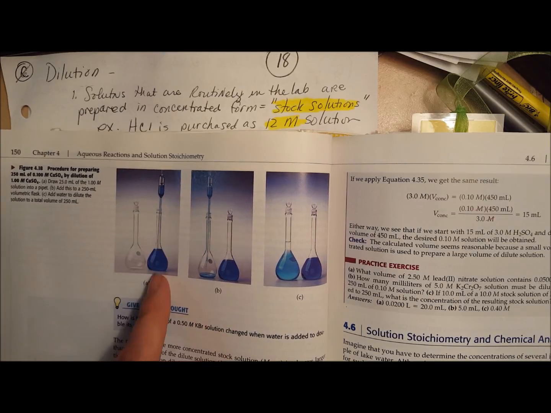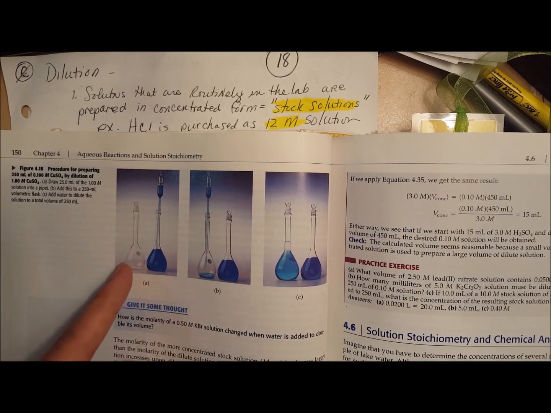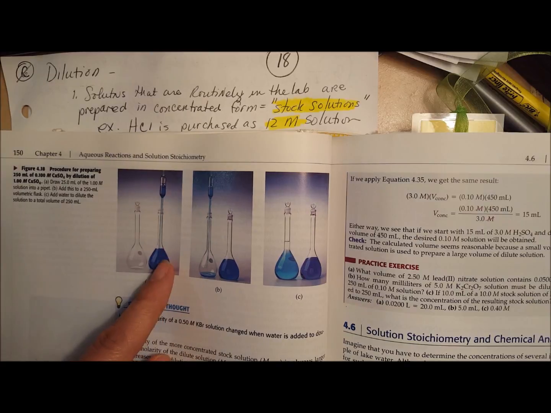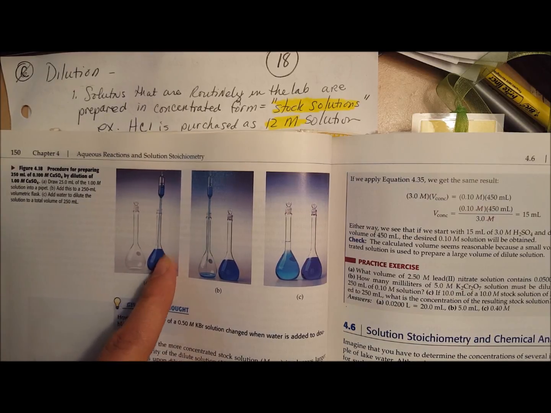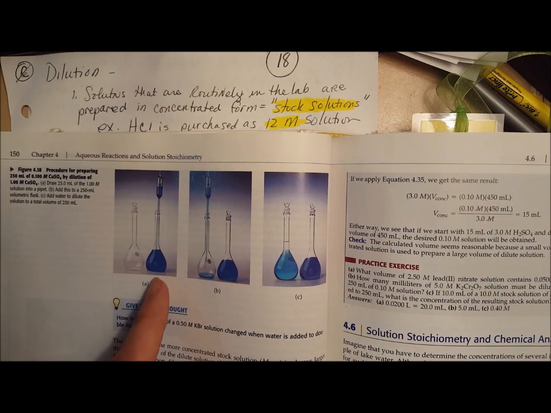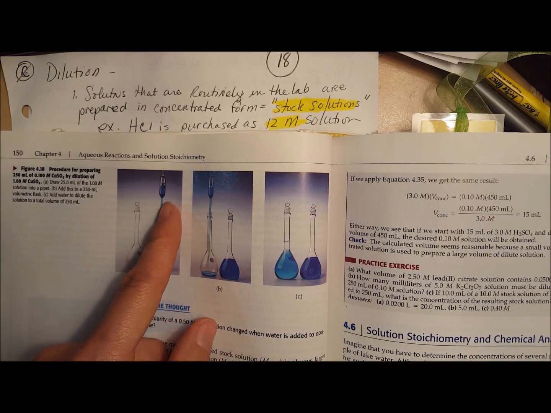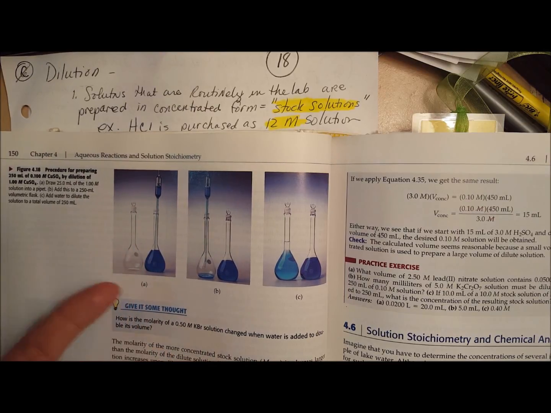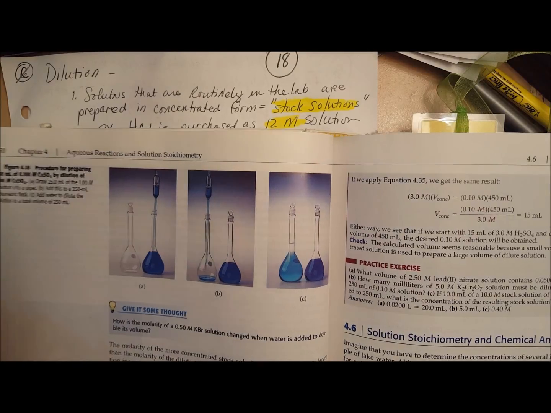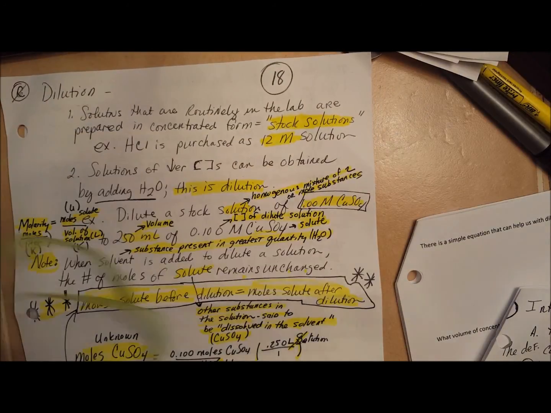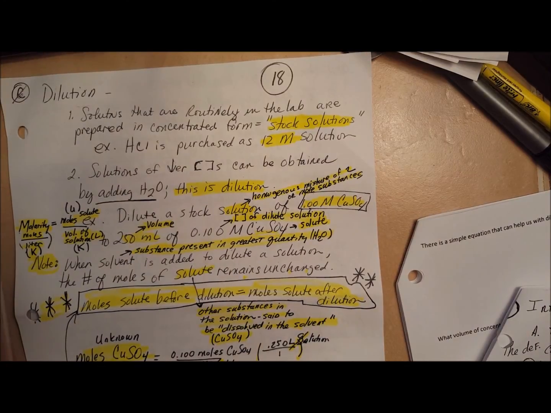Okay, so here we have our stock solution, and then here we're going to dilute the stock solution by using this pipette. And the question that we need to ask is, how many milliliters do we withdraw and put into the diluted volumetric flask?